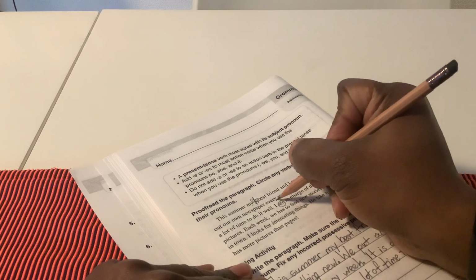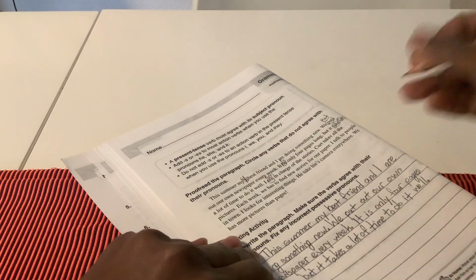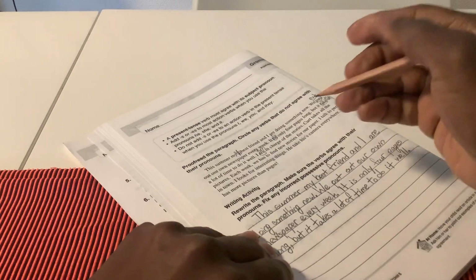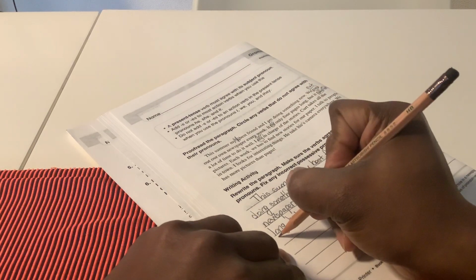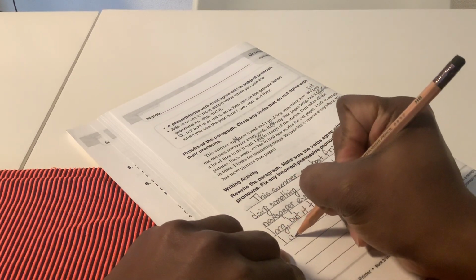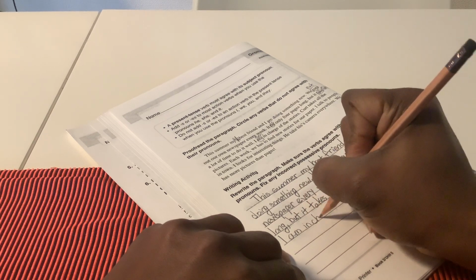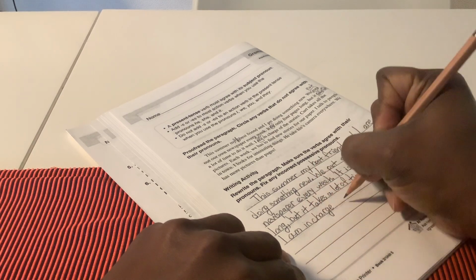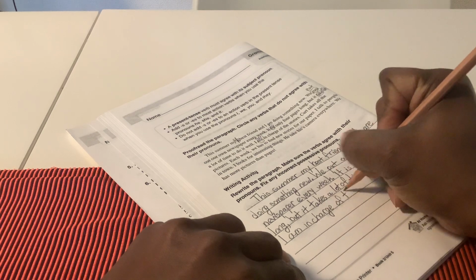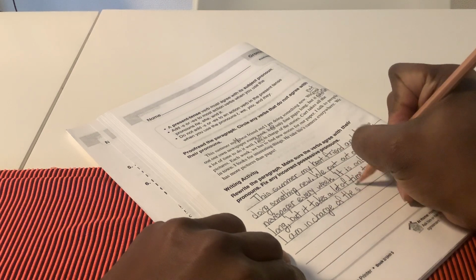I are in charge of the stories. That should be I am in charge of the stories. Okay? So let's rewrite. I am in charge of the stories.